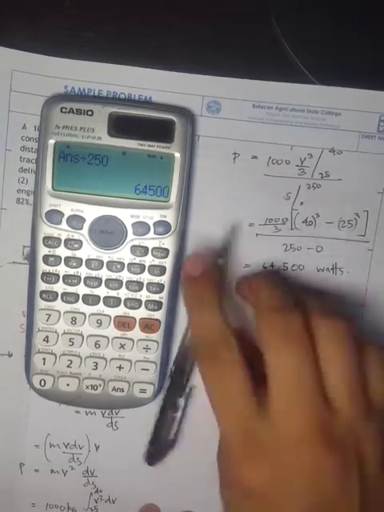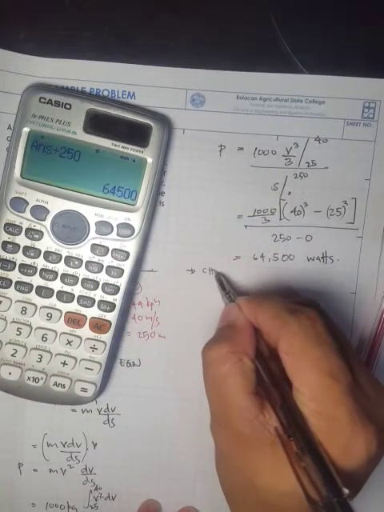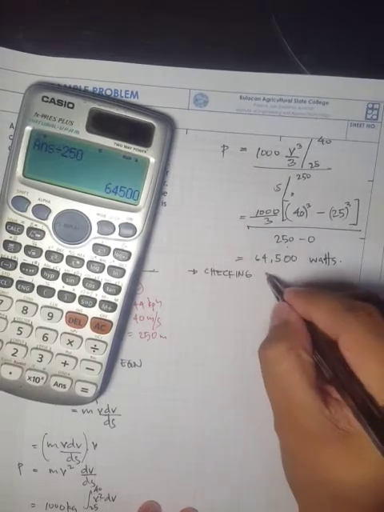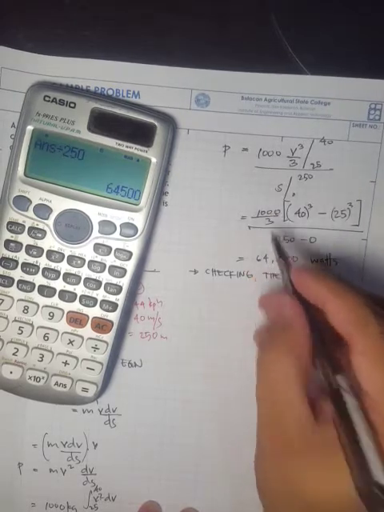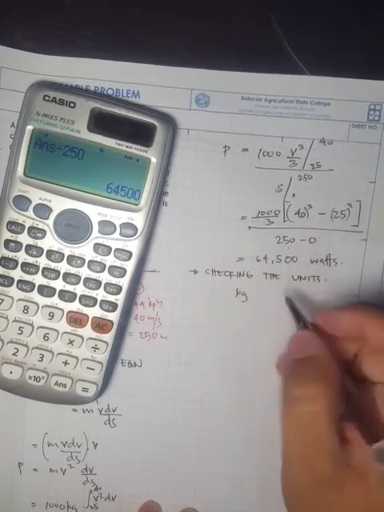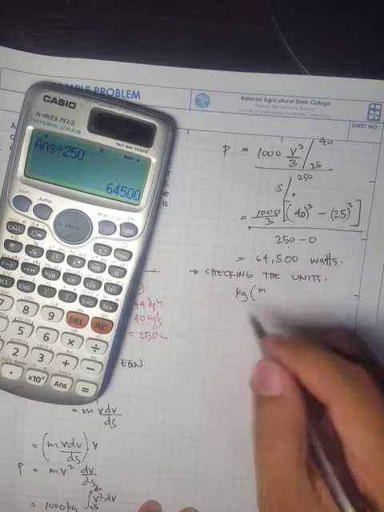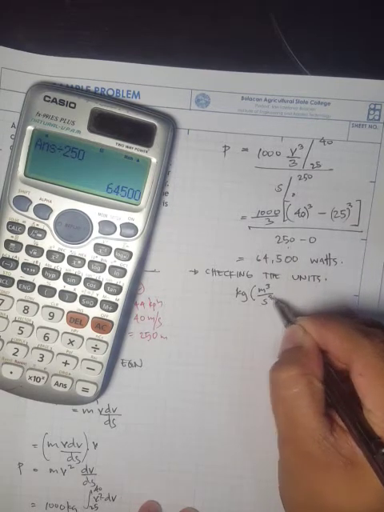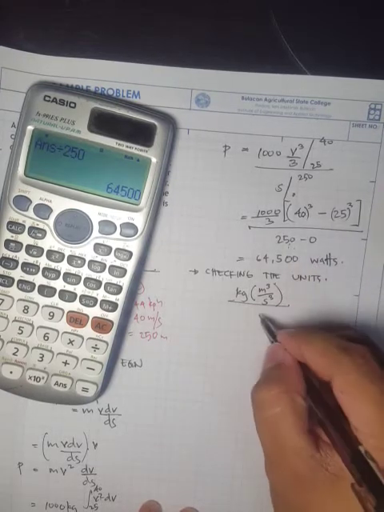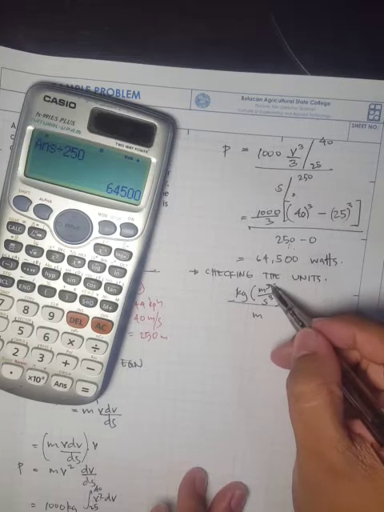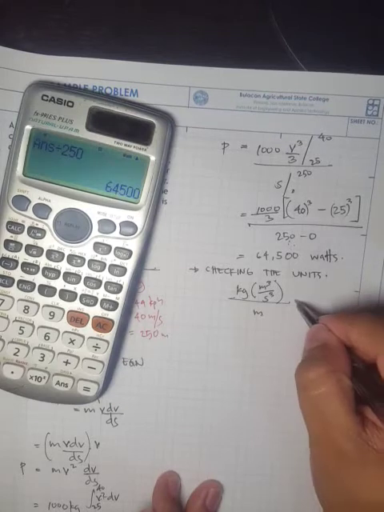Let's check the units. What are the units of this? 1000 is kilograms, and the velocity is meters per second, so cubed, it's meters cubed per seconds cubed. The denominator is 250 meters. So meters cubed divided by meter leaves meters squared.